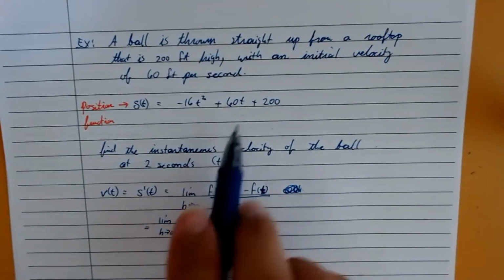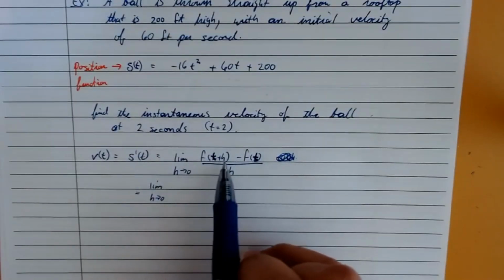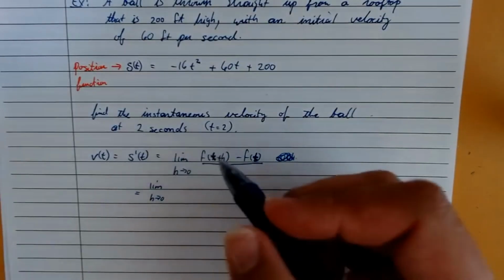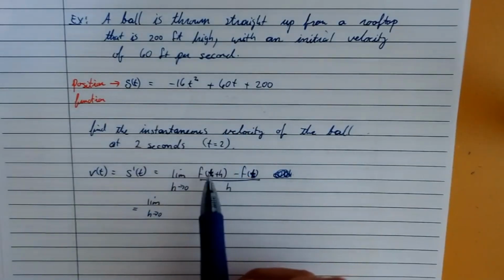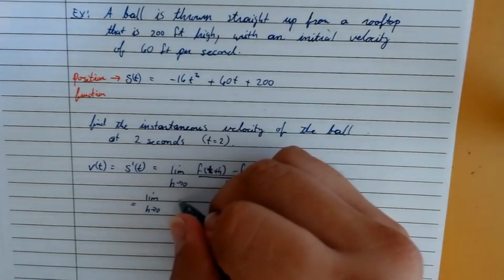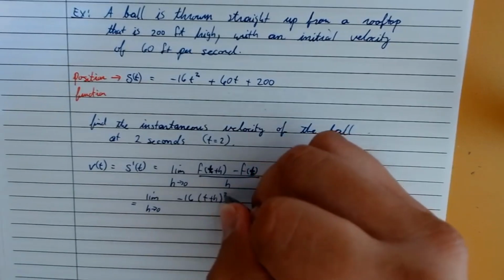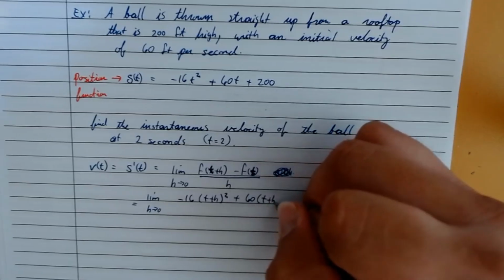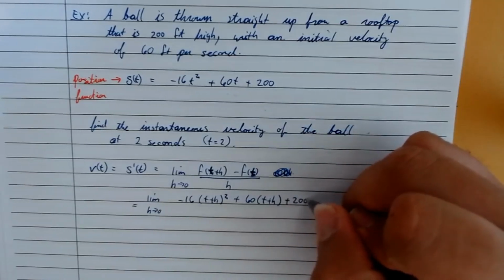Here, I'm not using x's for anything. I'm using t because I'm measuring time. Okay, so f of t plus h. It won't change how everything works. I'm just using a different letter. So right now, I'm going to replace all my t's with t plus h. So that's going to be negative 16 times t plus h squared plus 60 times t plus h plus 200.